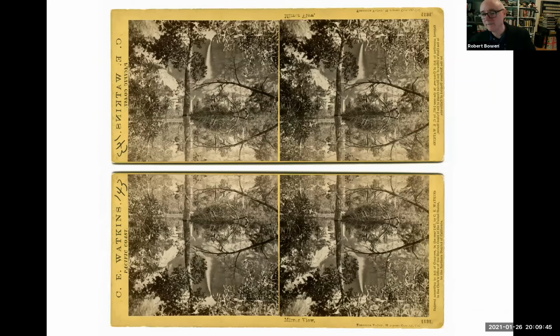Going back in time, we're still talking about crystals. There's this work, which I wish I could show you in a stereoscope. It's a photograph of Yosemite by Carleton Watkins. Watkins is one of the great artists of the 19th century, a spectacular photographer, formal and modernist and extraordinary in his work.